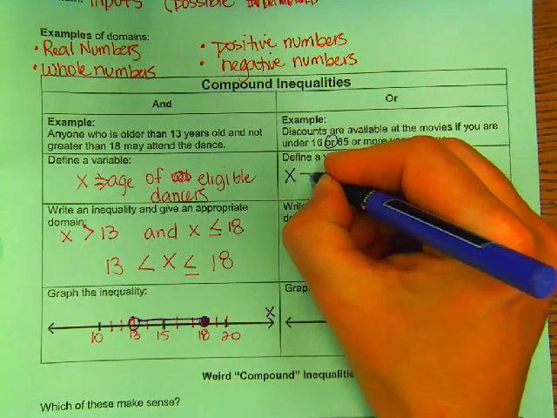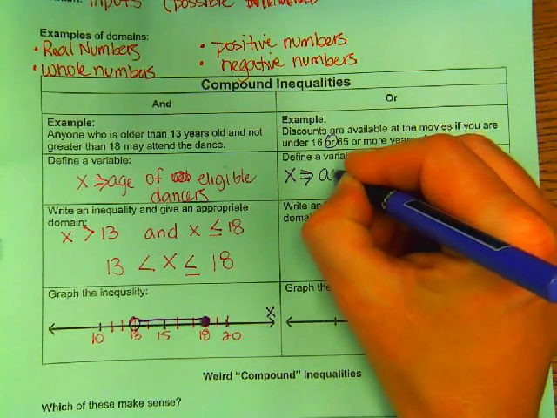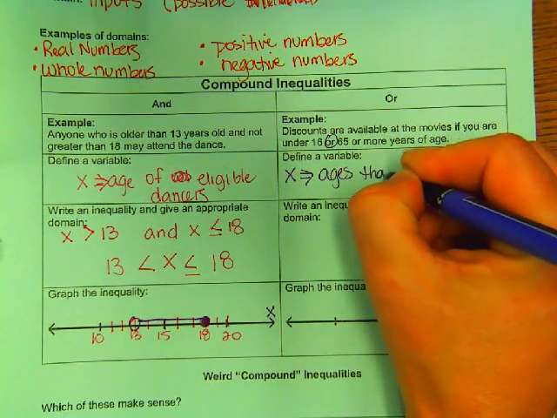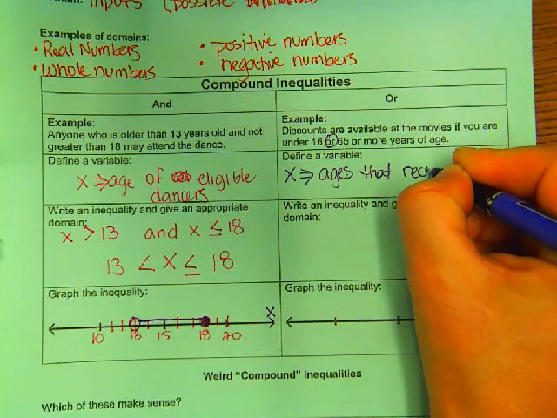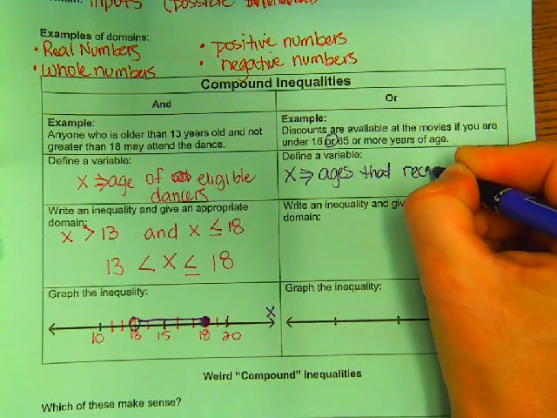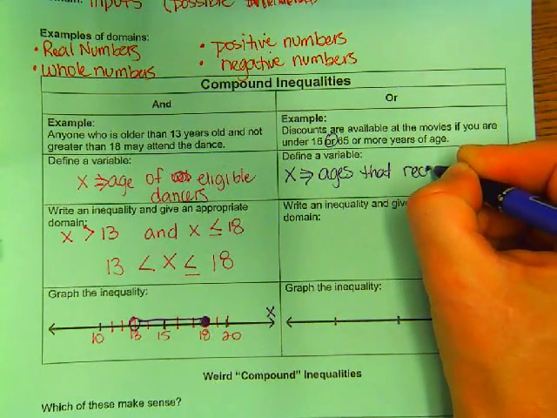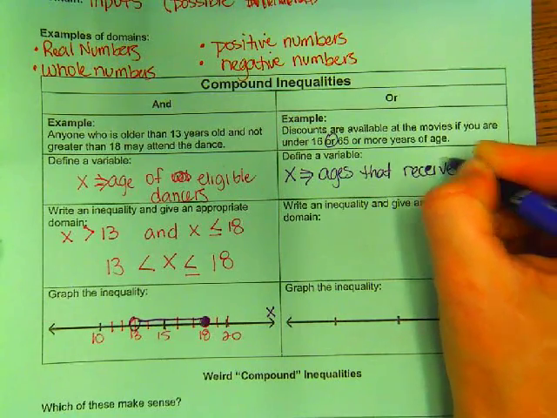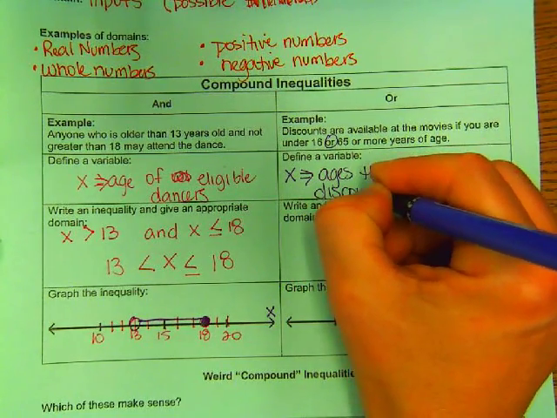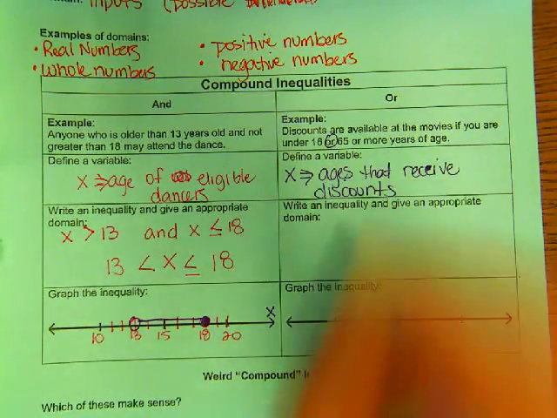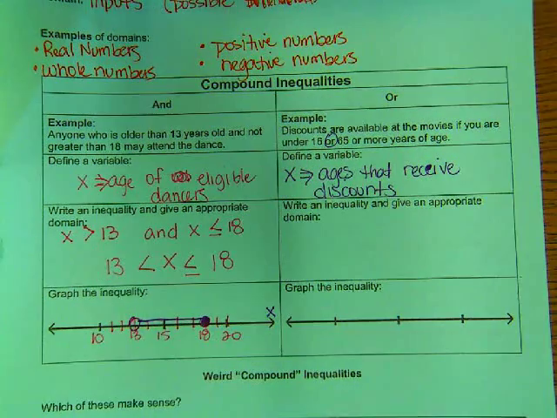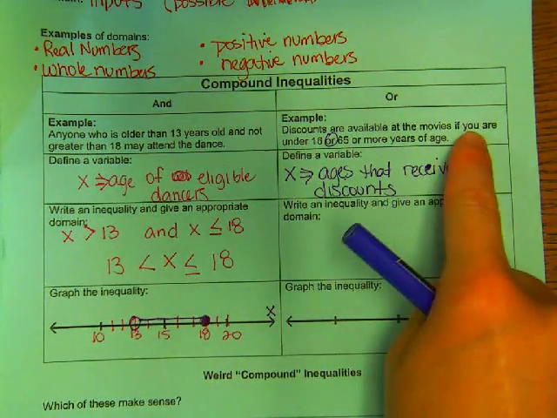Okay, so I'm going to write down, we'll do X again. And X would represent ages that receive discounts. For this one, I can't put them together.